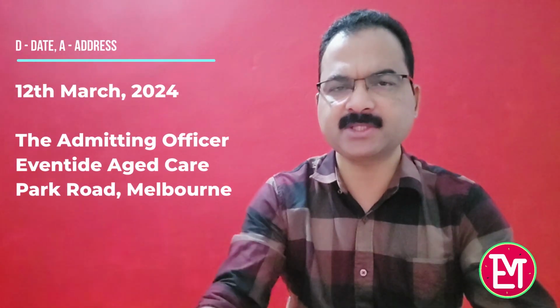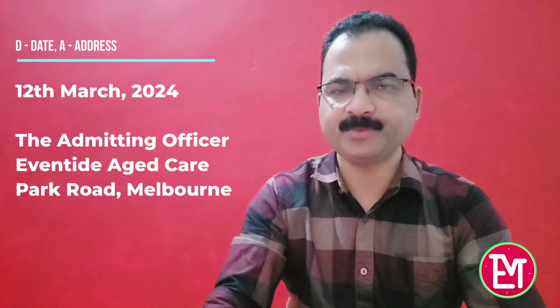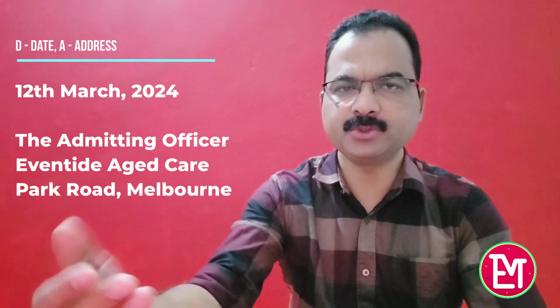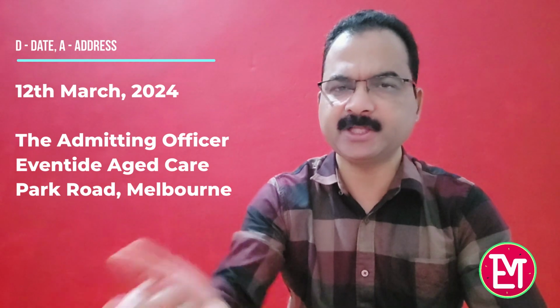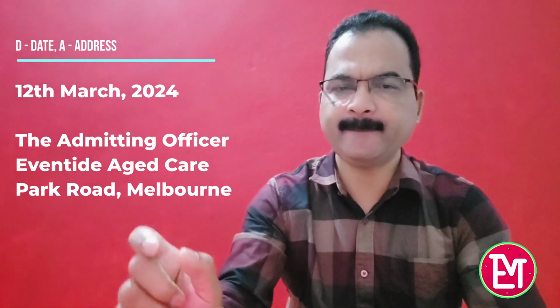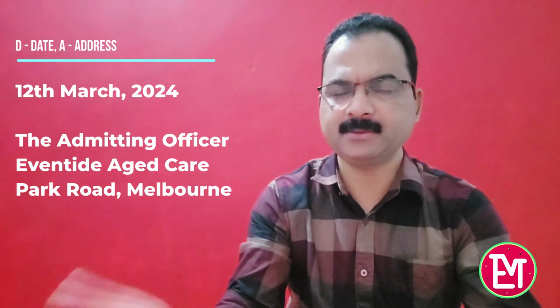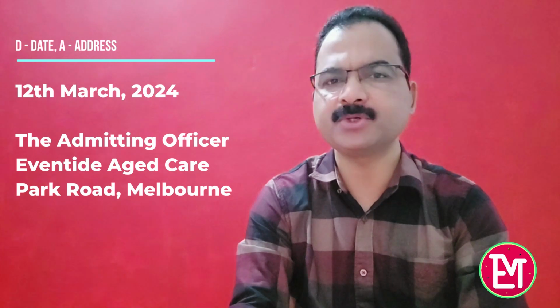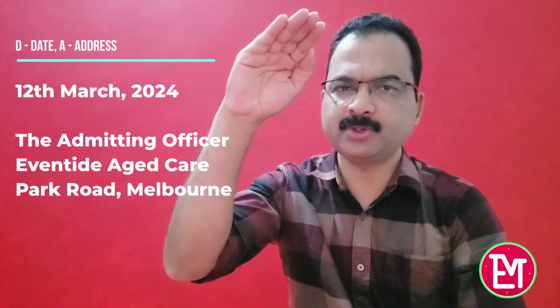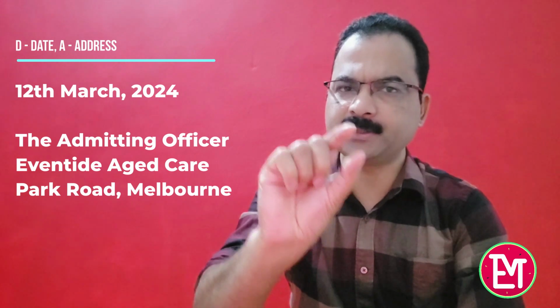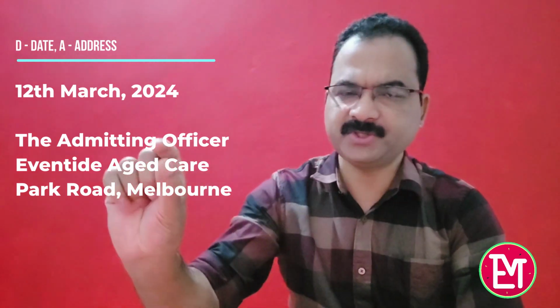In that one, that is known as the address area. To find out where the address is, you have to go to the bottom of the case notes, and in the writing task area, you will see the recipient's name and address. So like here, the admitting officer, Eventide Old Age Home, Melbourne, something like that, the address will be there. So you have to write the whole thing. So just below the date part, you have to write the admitting officer, Eventide Residential Aged Care Home, whatever, and then the full address there.